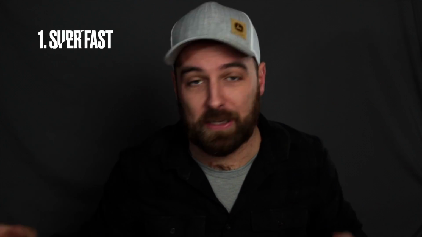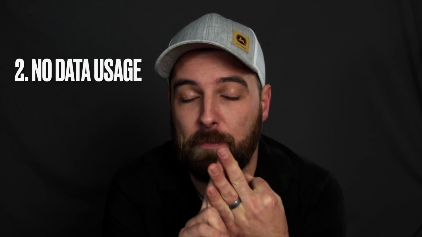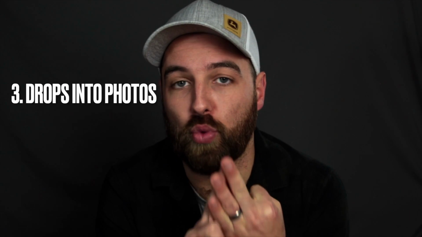Let's talk upside, downside of this way of sending photos. First of all, biggest upside, it's super fast. It doesn't use any sort of cellular data. And the biggest thing, in my opinion, is that it drops it right into your photographs. So if somebody sends you 10 photos through messages, they text you 10 photos, it's going to take a long time for those to send. They're also going through your cellular carrier or Wi-Fi to be able to send to the other phone.